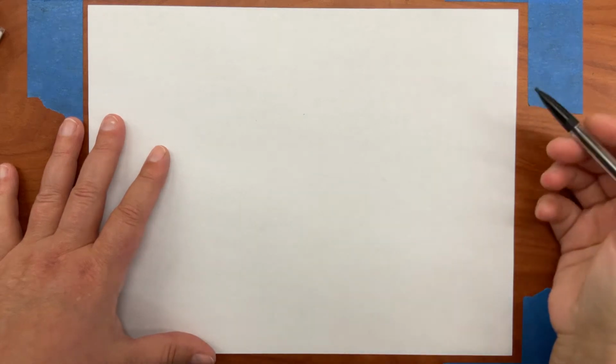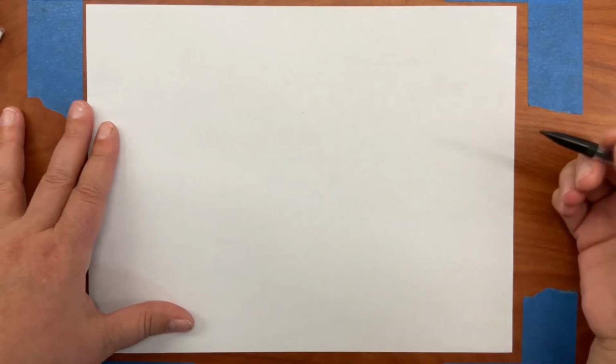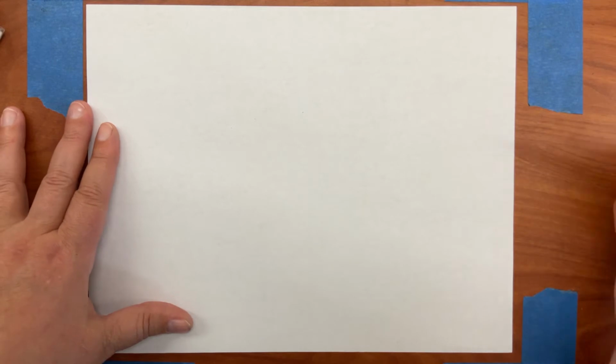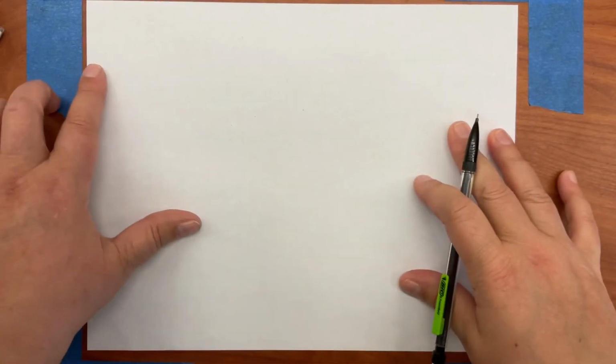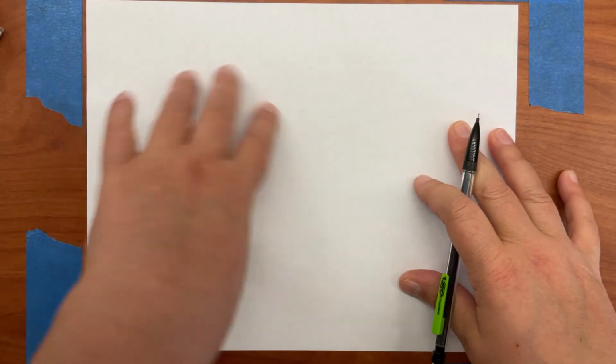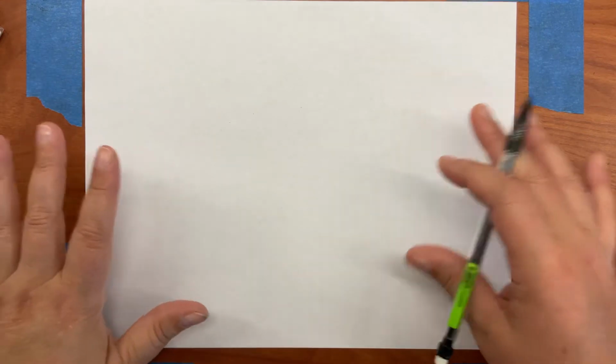What we're going to do is start with a vanishing point. Now, last time for the house, we put our vanishing point all the way up here on the left, high up, and that gave us kind of a drone view of our house. We're not doing that with our room. We're going to look at it as if we're in it. So, to bring our viewpoint down, we need to also bring our vanishing point down.